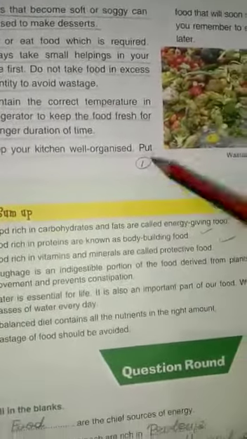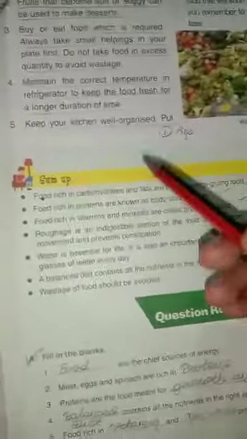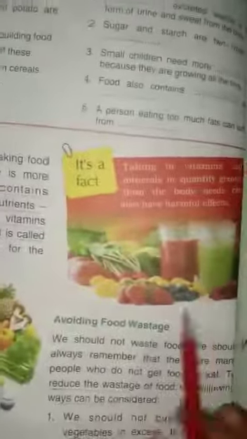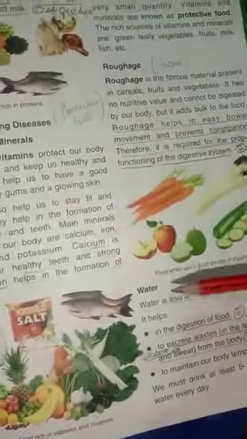So students, did you understand all the things we have discussed? Avoiding food wastage, balanced diet, vitamins and minerals, roughage and water.